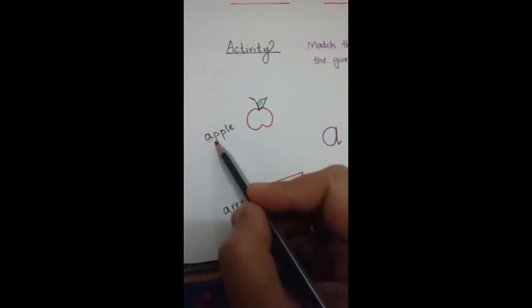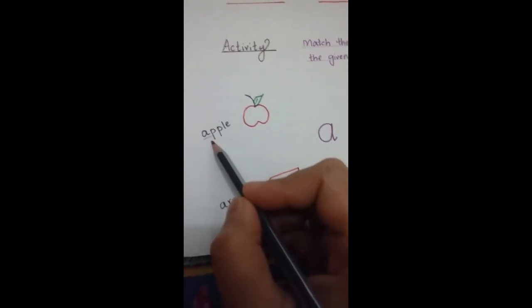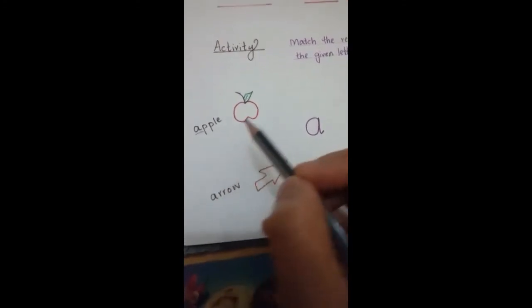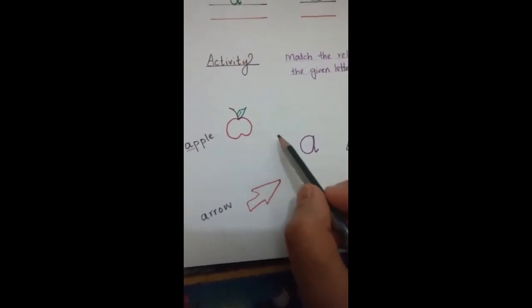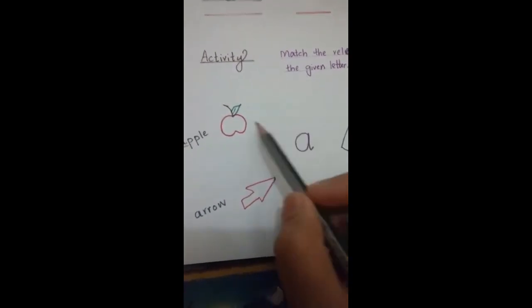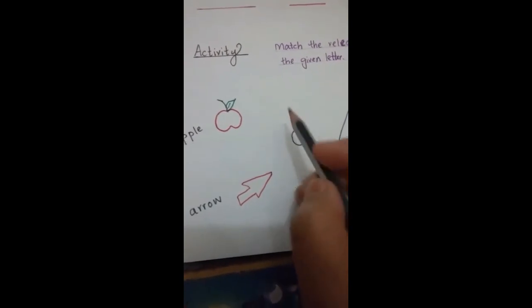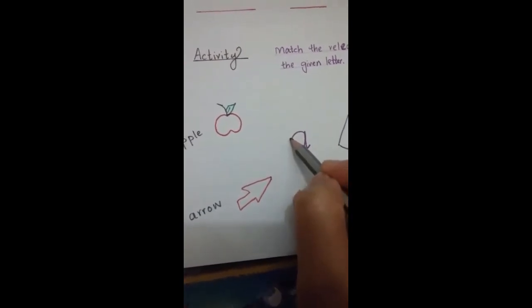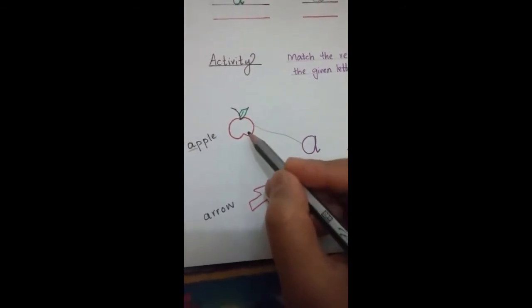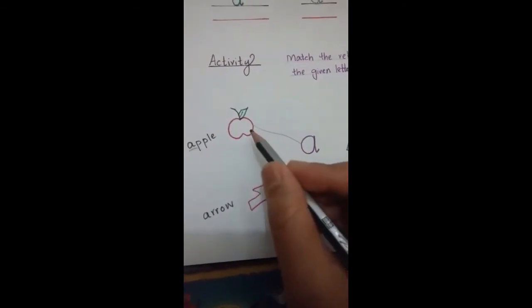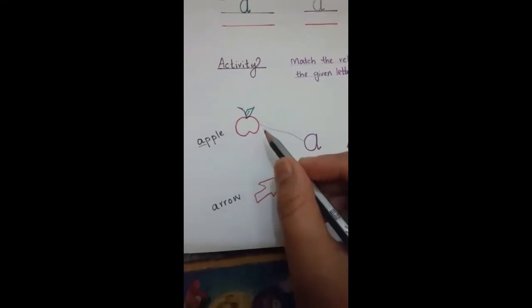In apple, small a is the first letter. It means we will join this picture with this given letter like this. A apple. Very good.